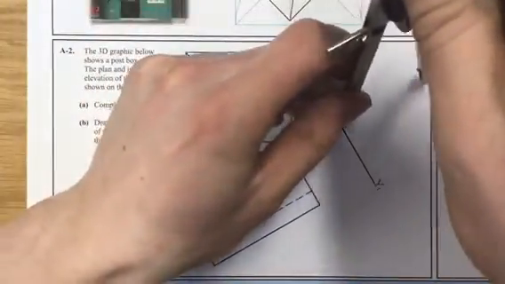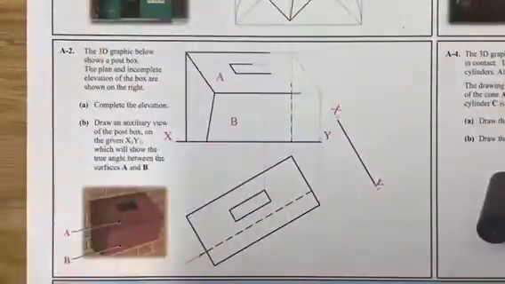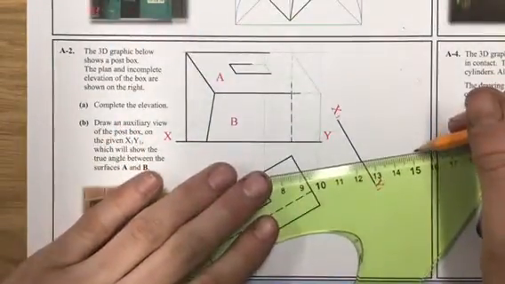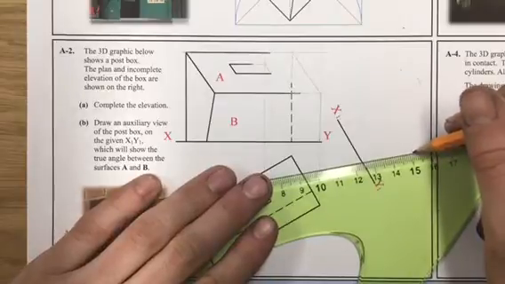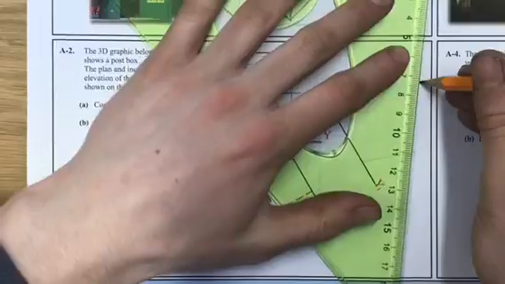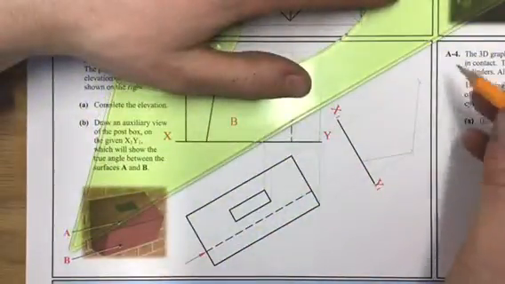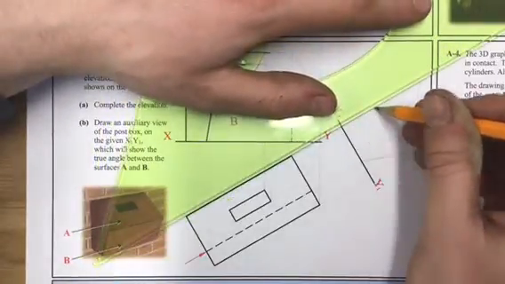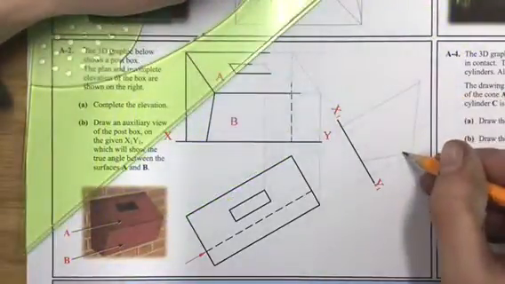Mark it off there. And join it all up. And there's your true angle between A and B.